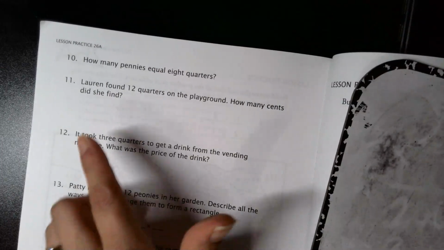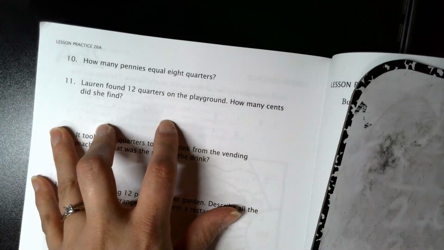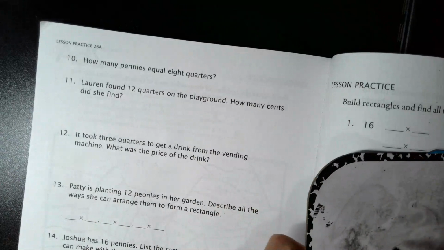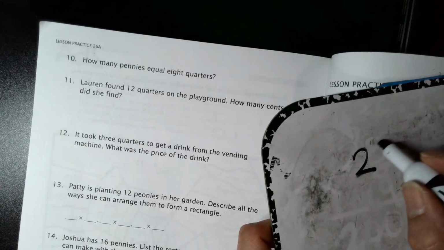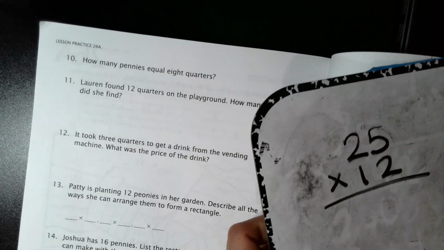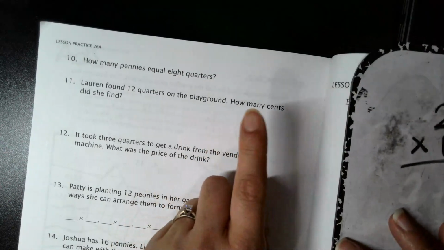Okay, this one says, Lauren found 12 quarters on the playground. How many cents did she find? So we know that each quarter is equal to 25 cents. So we would just multiply 25 times 12, because each quarter is 25 cents, and it's asking us how many cents she found.